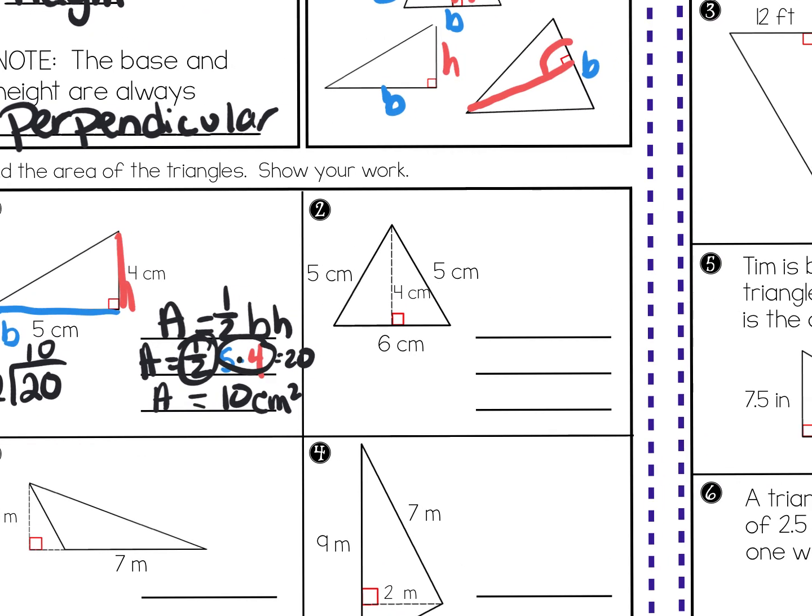Then looking at this one, A equals 1/2 BH. So here's our base, and exactly perpendicular, the straight one, is our height, 4. So we have A equals 1/2, and then our base is 6 times our height, 4. So you can do 6 times 4 first if you want, get 24, and then find half of that.